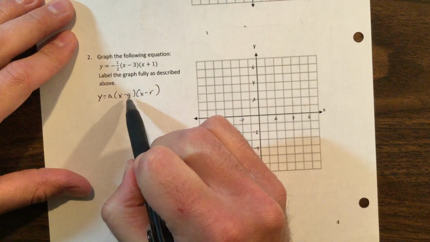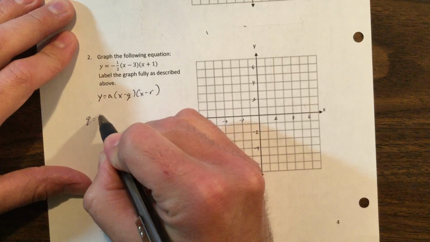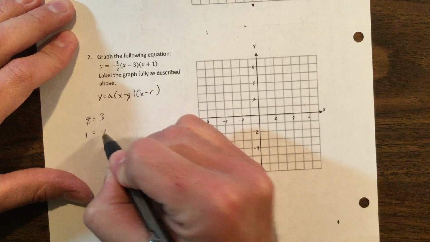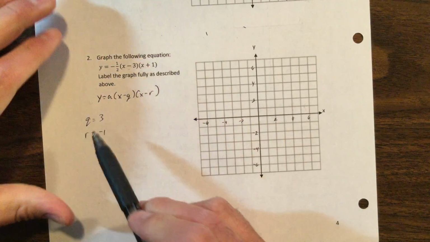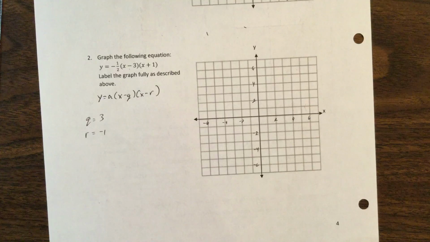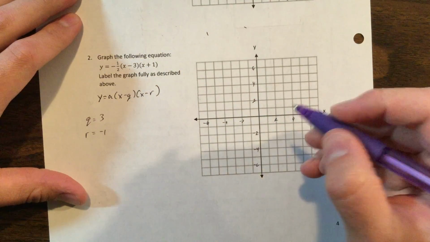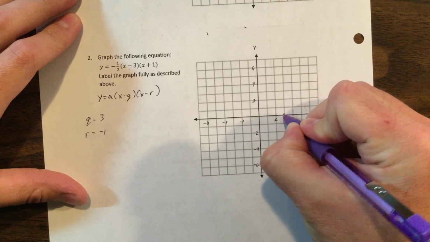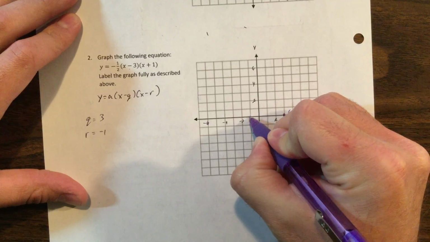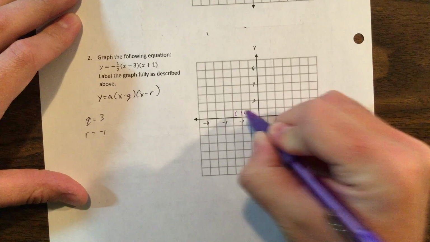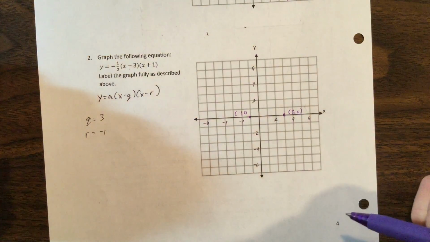So notice how we're subtracting q, so that always means that we got to switch this around. So that means that q is equal to 3 and r is equal to -1. We're always going to switch our signs there. Okay, so these are our zeros. What that means is that our intercepts are going to be at (3, 0) and at (-1, 0). Those are going to be our intercepts, and then our graph is going to go through those somehow.